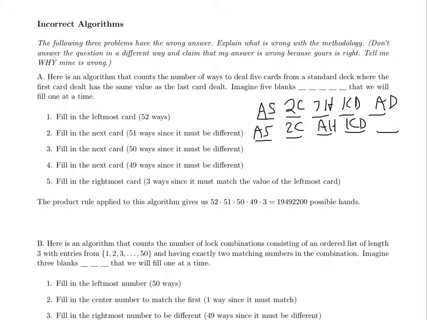So this algorithm could actually be fixed. This one's not fatally wrong. We talked about in class the fact that you want to fill your blanks in order of most restricted to least restricted, and so if you renumbered step 5 as step 1.5, in other words, move it up here between step 1 and 2, so that you fill in the leftmost card first, and then fill in the rightmost card, and then fill in the other 3. These numbers will change a bit, but then you should have no trouble with the multiplication principle.